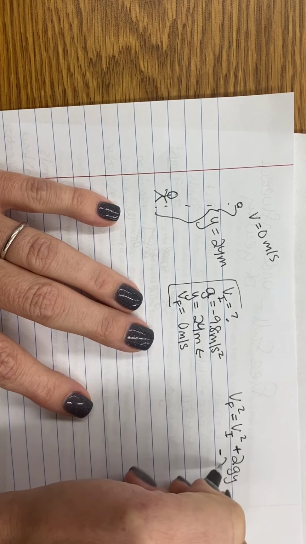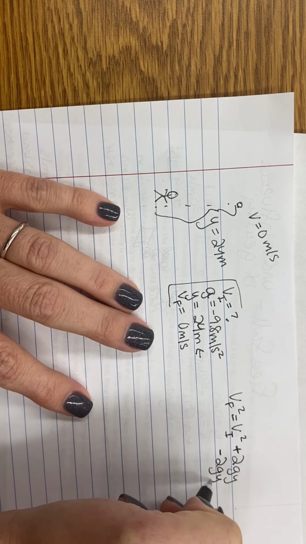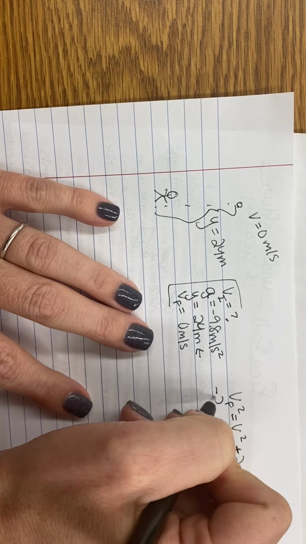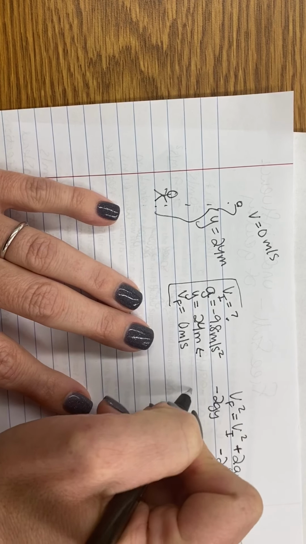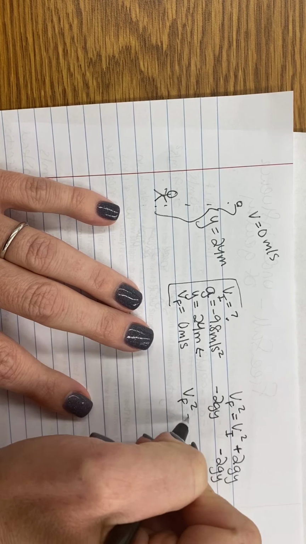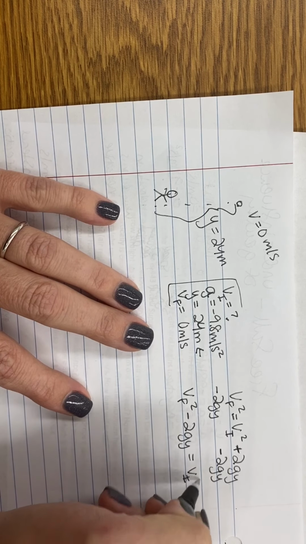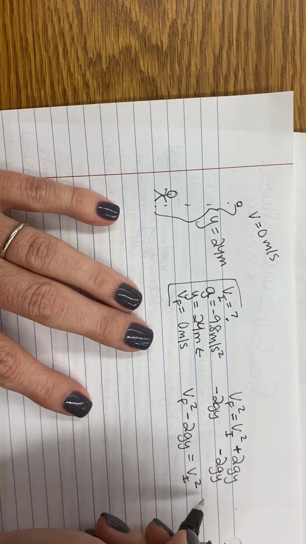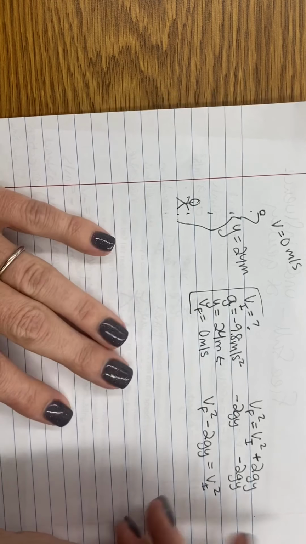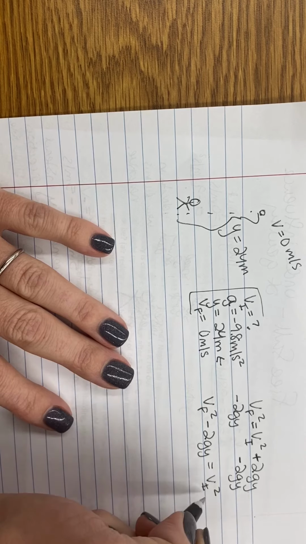I'm going to subtract 2 acceleration displacement from both sides. So I get my final velocity squared minus 2gy is equal to my initial velocity squared. I noticed some folks were not taking the square root here. Once you are done with this equation, make sure that you do that. I'm going to do it at the end.